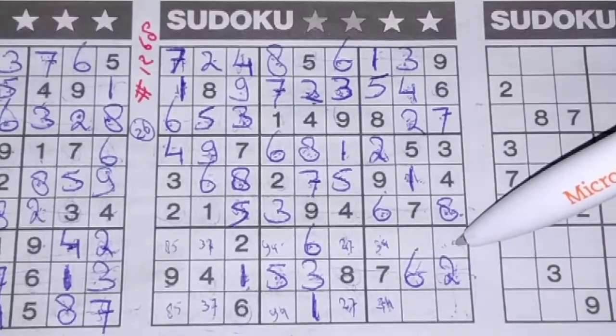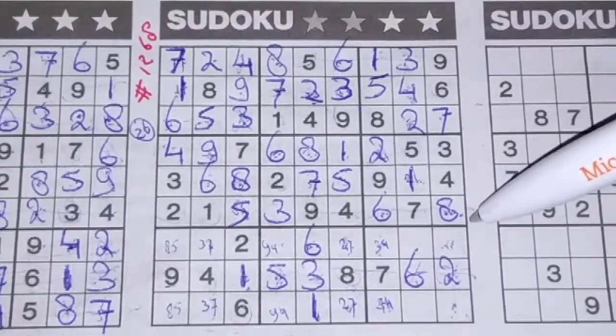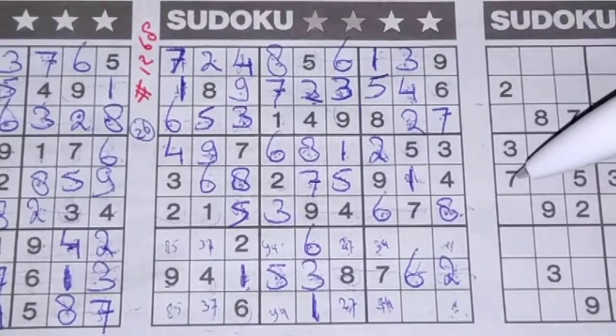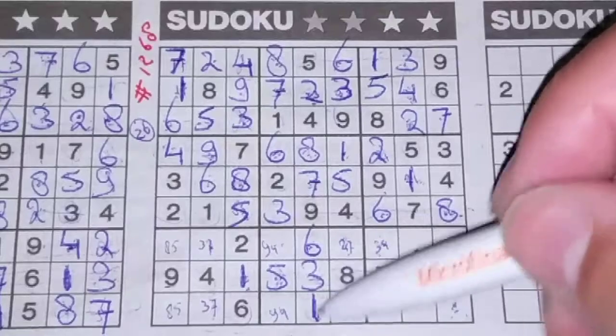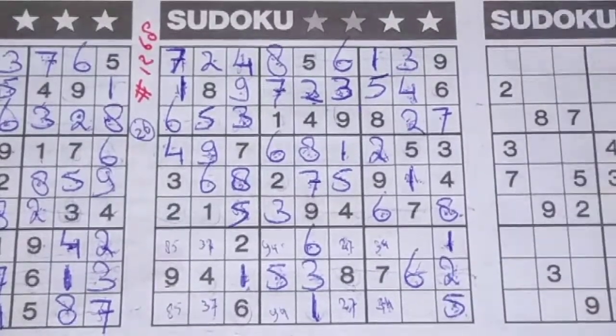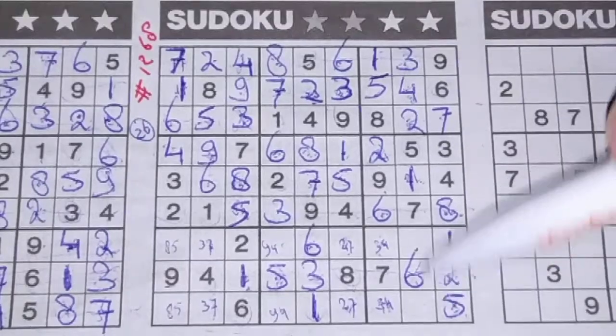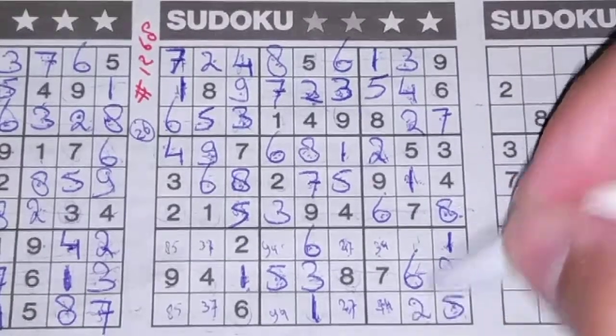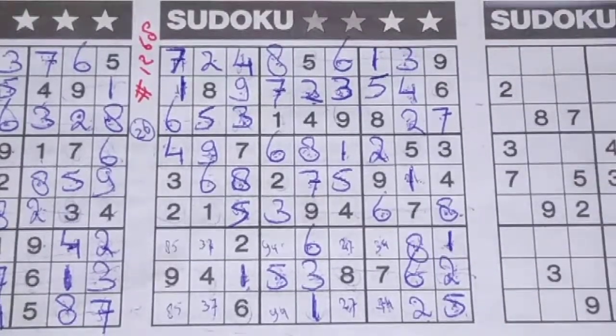Okay. These two numbers, 5 and the 1 is missing. We have a 1 here, so no 1 there. 1 should be here, and a 5 goes there. These two missing numbers, the 2 and the 8. We have a 2 here, no 2 there. 2 should be here, and the 8 goes there.